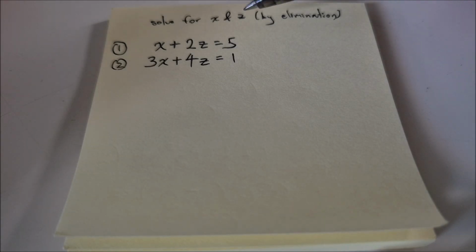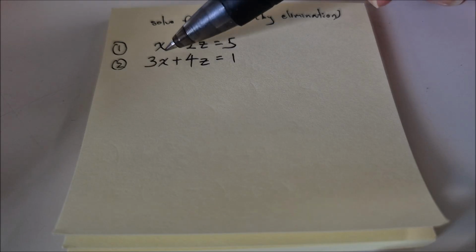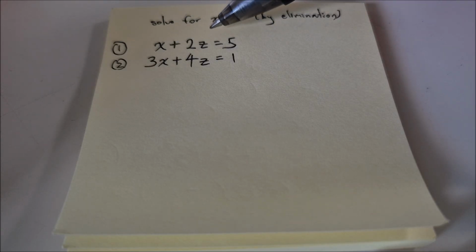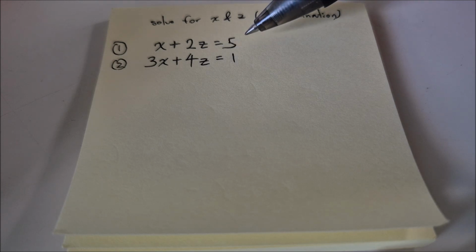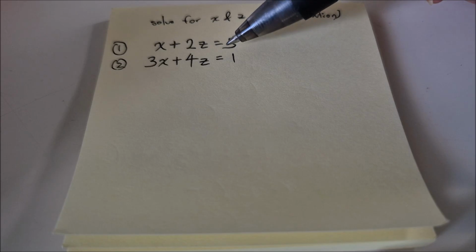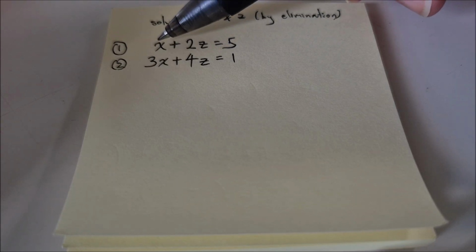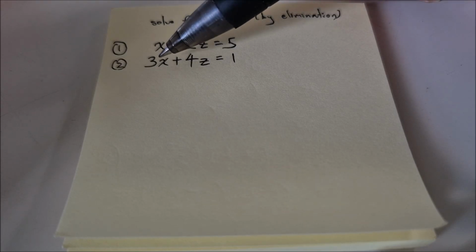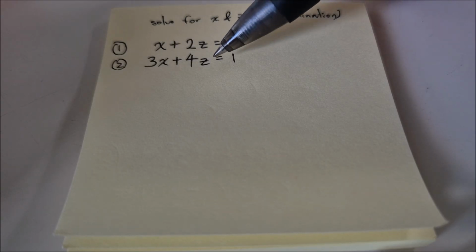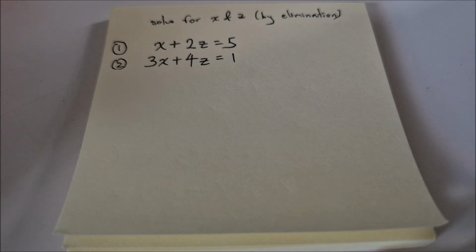And if we want to eliminate a variable, there is x, and there's 3x, and there's 2z and 4z. We can't simply minus equation 1 from equation 2 because none of these are the same amount. You have 1x and 3x, 2z and 4z, both of which don't minus to get 0.